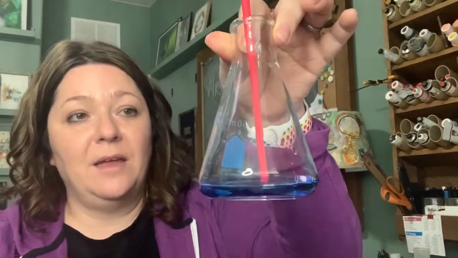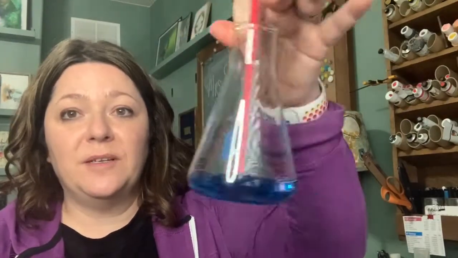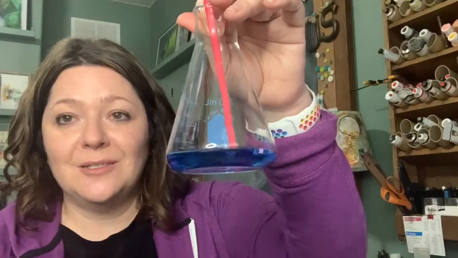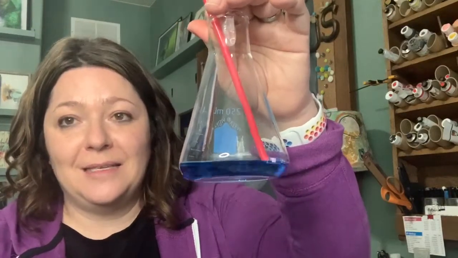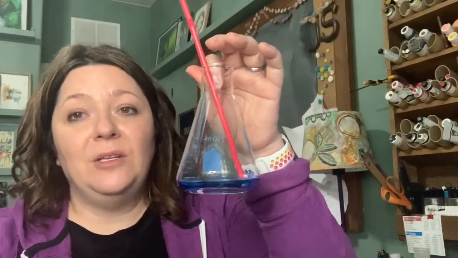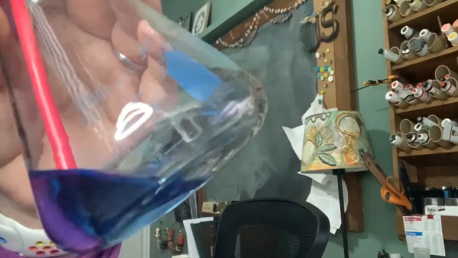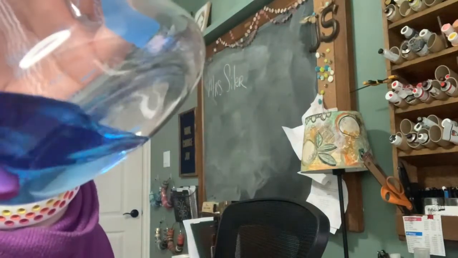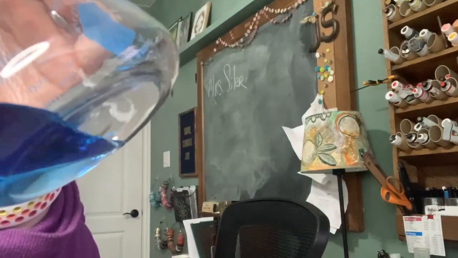You have a 250 milliliter flask with 40 milliliters of BTB and a straw. This is going to be the one at rest, and you can time how long it takes. I'm just going to hold it here so you can see the color change. When I start blowing, that's when you'll want to start timing, and then you can stop when it turns yellow.